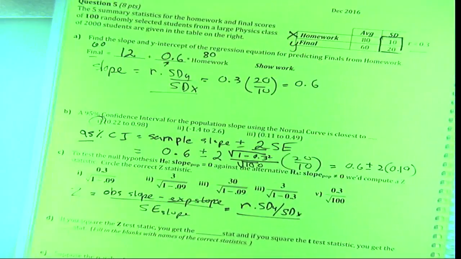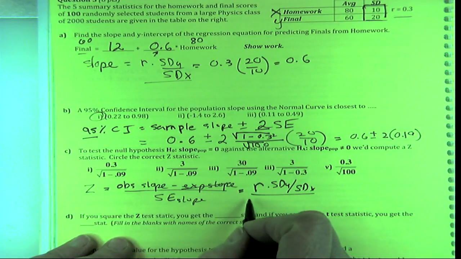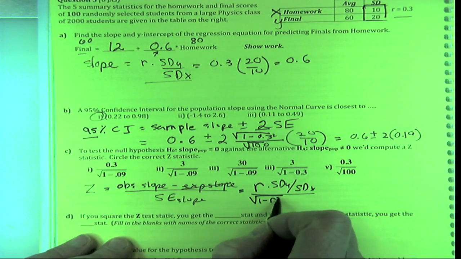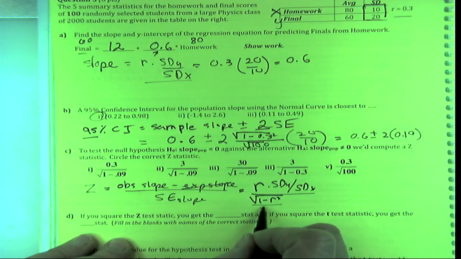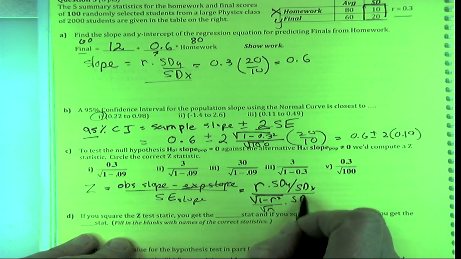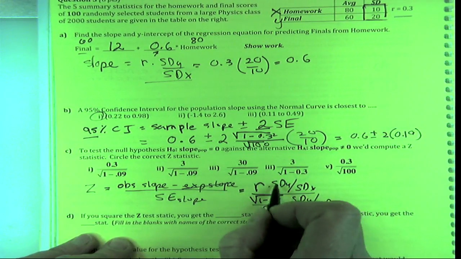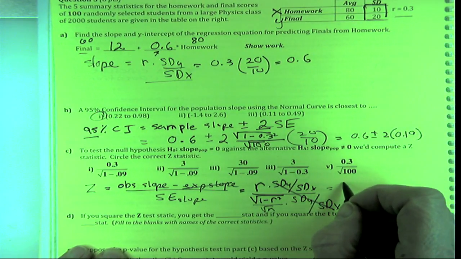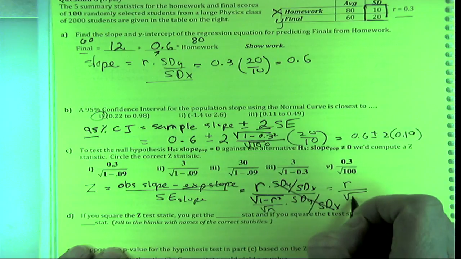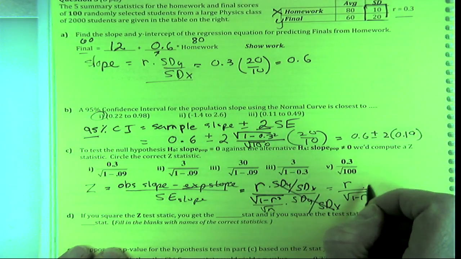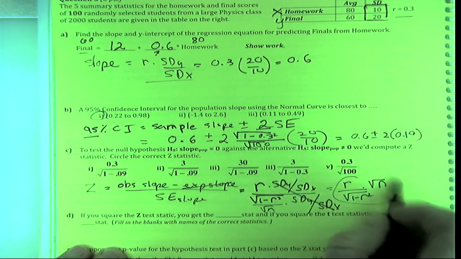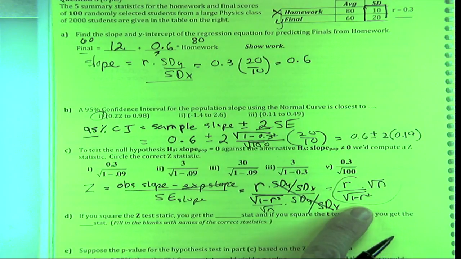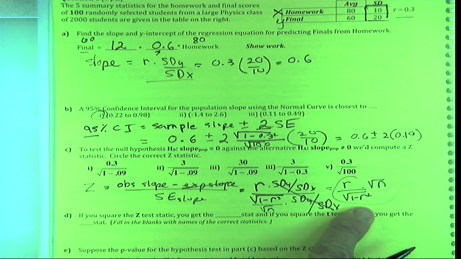And that's the square root of 1 minus r squared over the square root of n, times s dy over s dx. So those cancel out, and we come up with our familiar r over the square root of 1 minus r squared over n. You should all know that anyway.